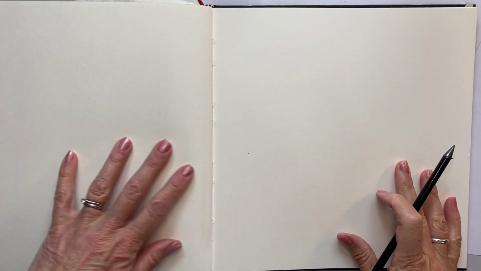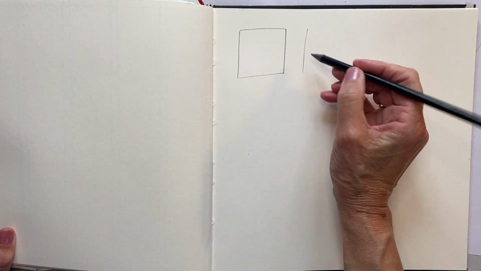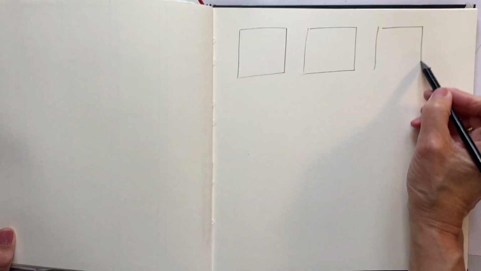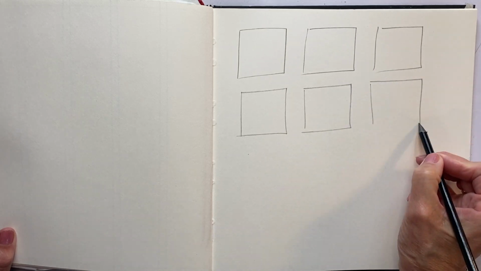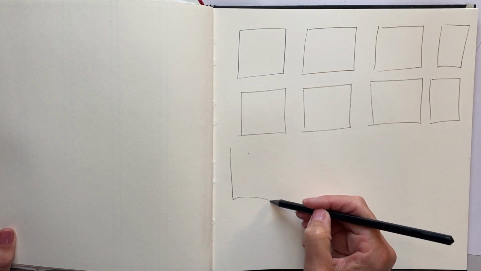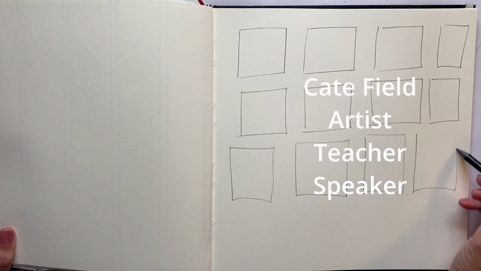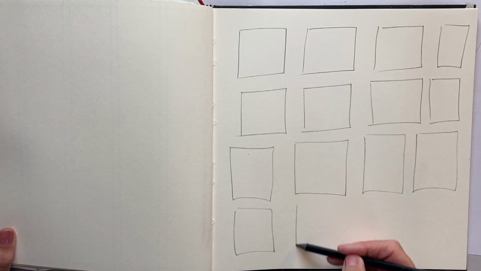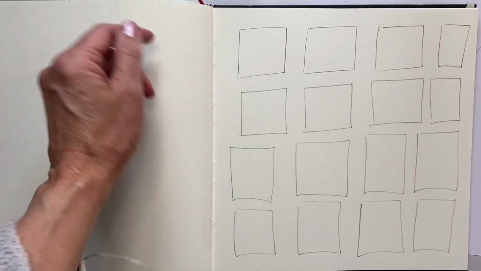There are lots of ways in which we can create tone in our artwork, and in this week's Doodle Club I'm going to show you a few. We're going to start by dividing our page into rough squares, rectangles. The idea is we're going to look at different ways to produce tone in each one, because there are lots of different ways. So here we are. I'm going to do 16 different ways to create tone.